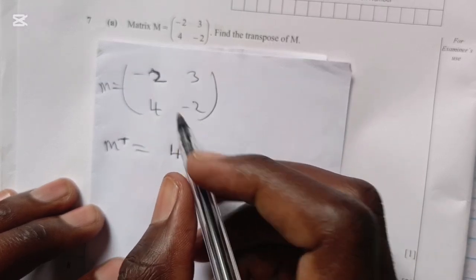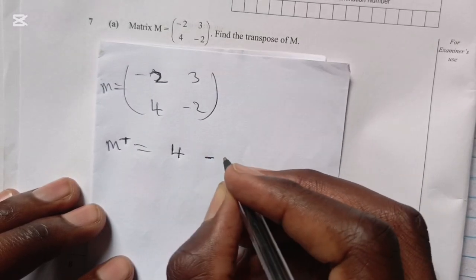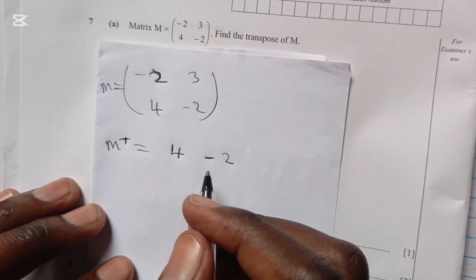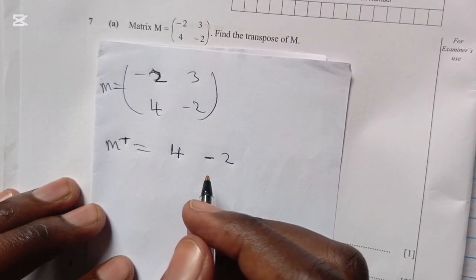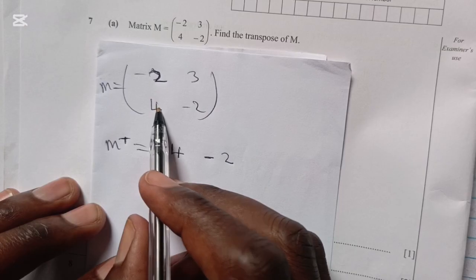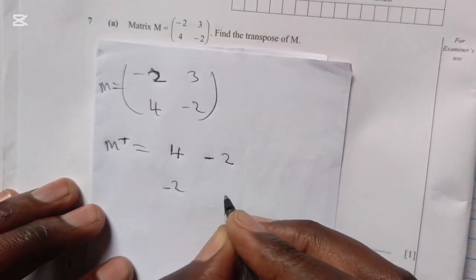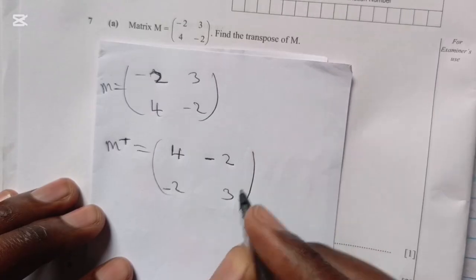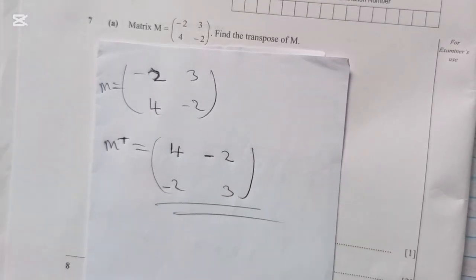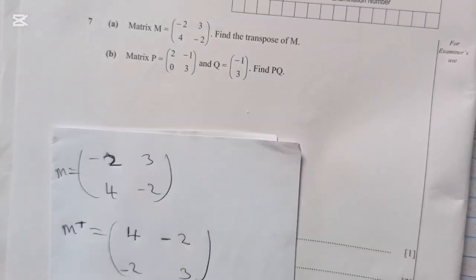So we're going to say 4, negative 2. Okay? Are we together, guys? We have 4, negative 2. Then we're going to have negative 2, then 3 here. This is your transpose. You are done here. This is your transpose of the matrix.